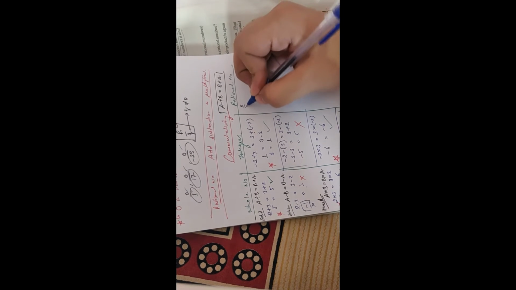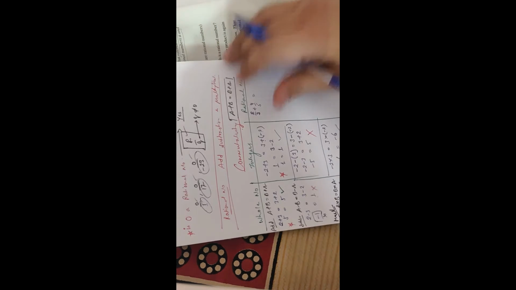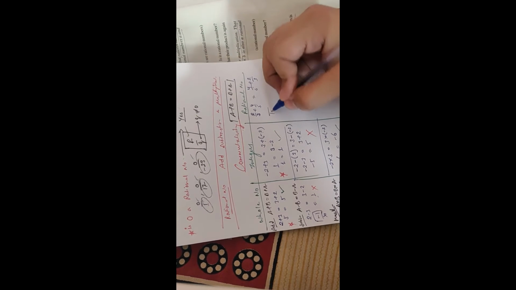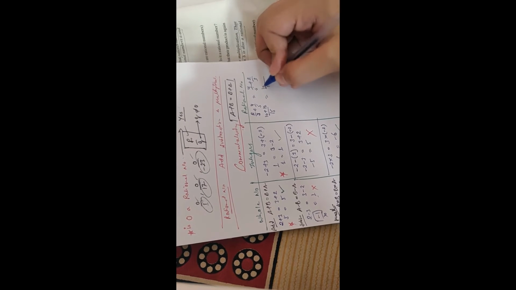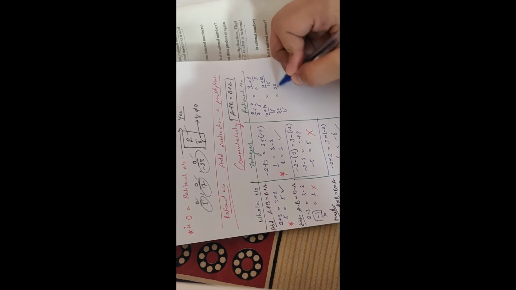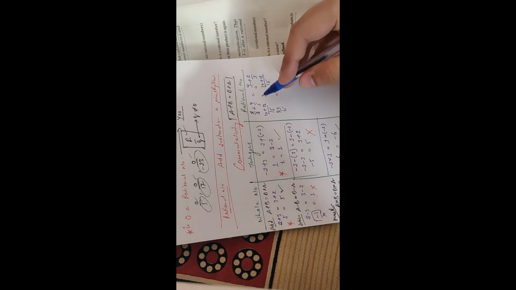We will choose the same 2 upon 3, add it to 4 upon 5. Is it equal to 4 upon 5 plus 2 upon 3? Same 15. So this is 10 plus 12 over 15, and this is 22 upon 15, that is equal to 22 upon 15. That means in both the cases it is true. You should also take the cases of negative integers, and you should find out whether they are true or no.